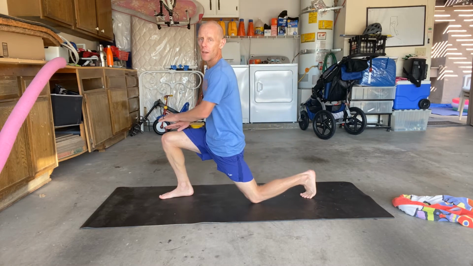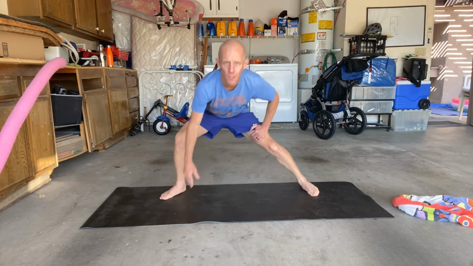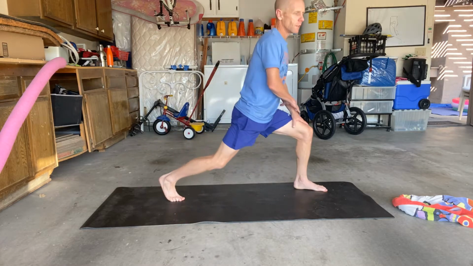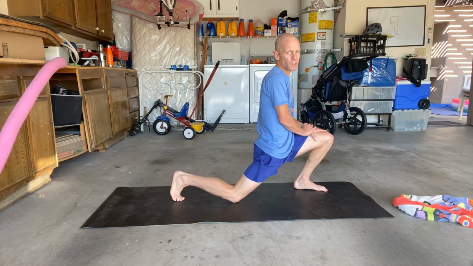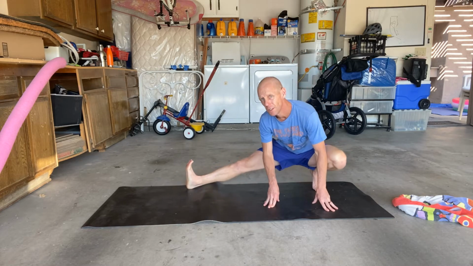Lunge. Then you're going to rotate to the side lunge. Push back. Another forward lunge. And rotate to the side lunge. Hamstring.